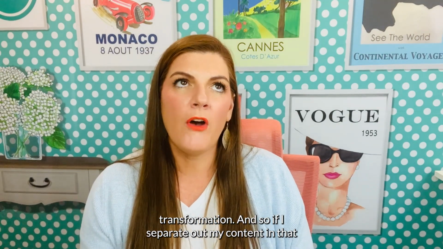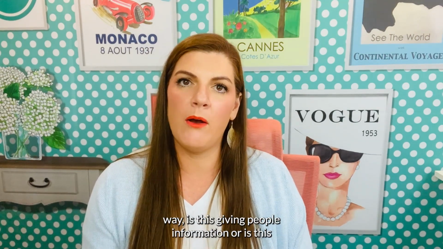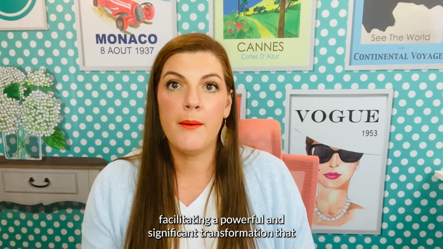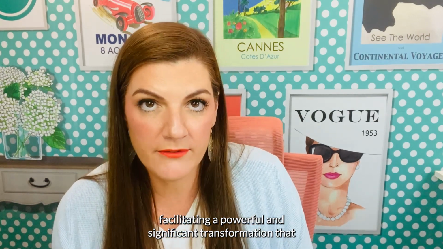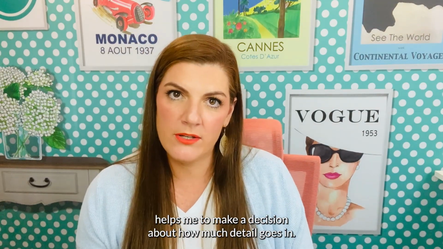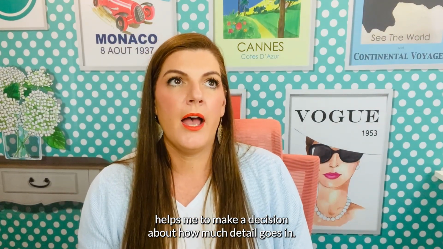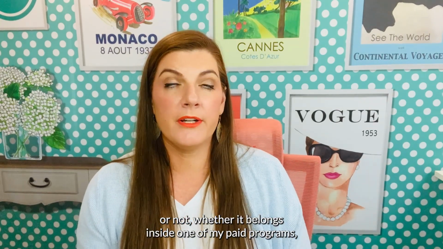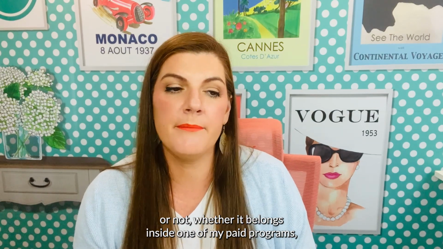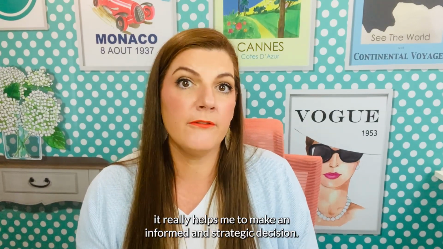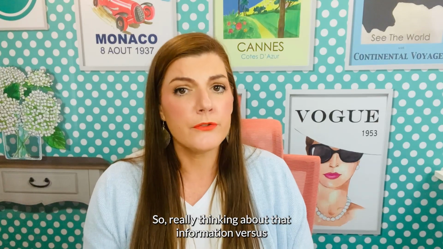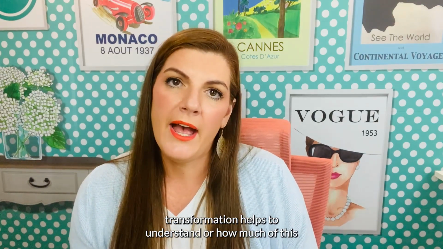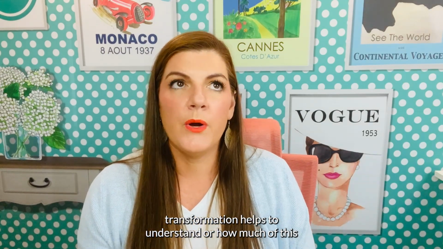And so if I separate out my content in that way, is this giving people information or is this facilitating a powerful and significant transformation? That helps me to make a decision about how much detail goes in, whether I charge for it or not, whether it belongs inside one of my paid programs. It really helps me to make an informed and strategic decision. So really thinking about that information versus transformation helps to understand, well, how much of this do I give away for free?